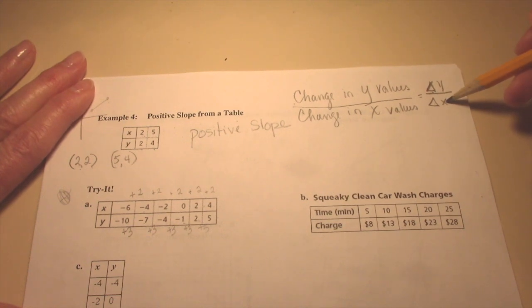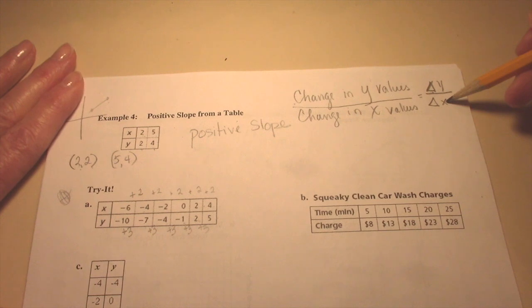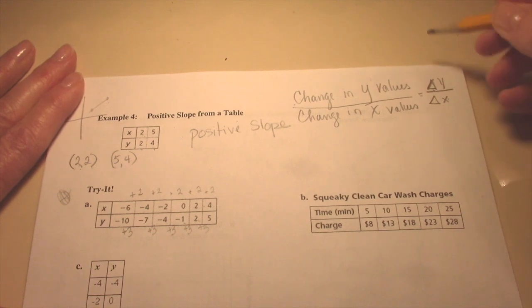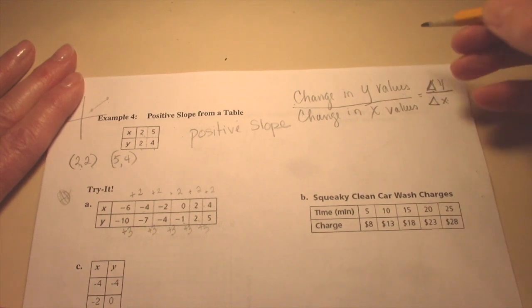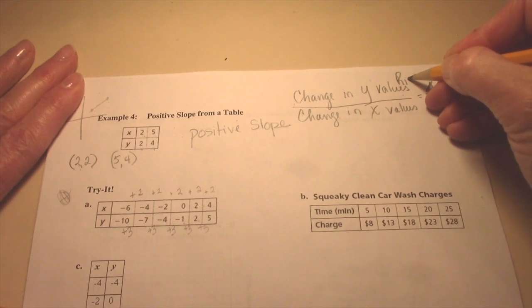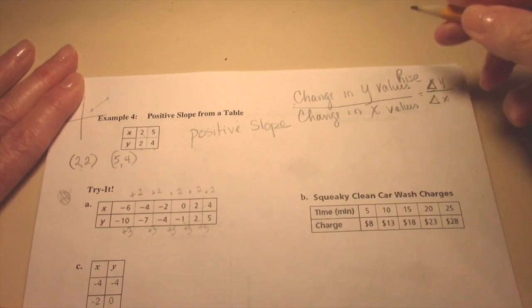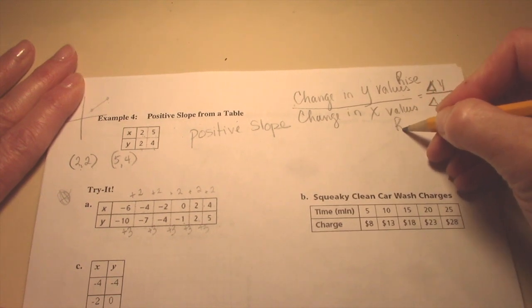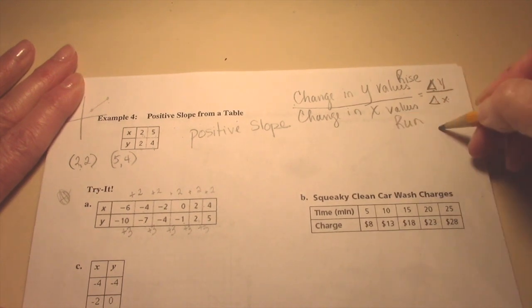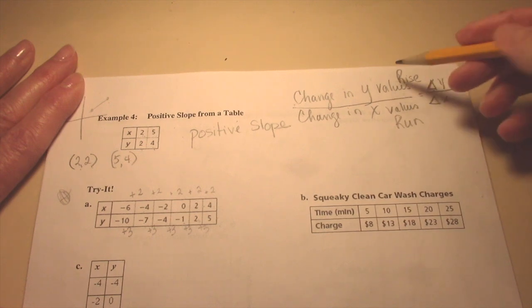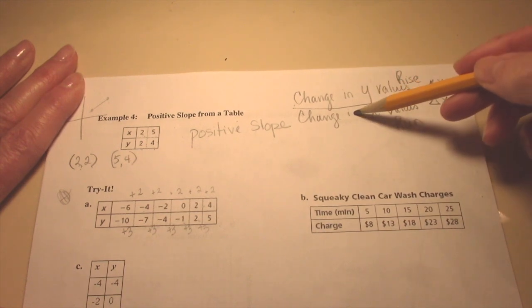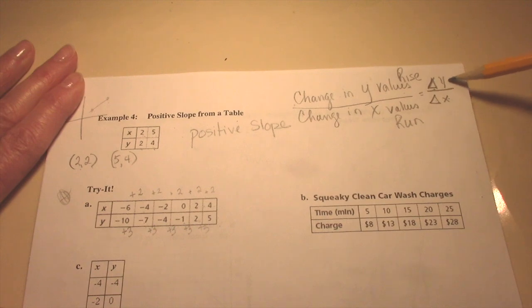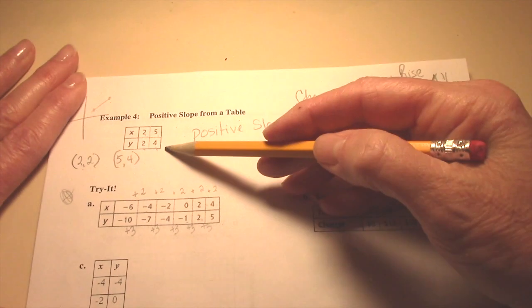If you recall before, we were talking about rise and run. The change in the y is your rise, how you rise up on your axis, where the change in the x is the run sideways, left or right. So rise over run is the same thing as change in y over the change in x, and you make a fraction.